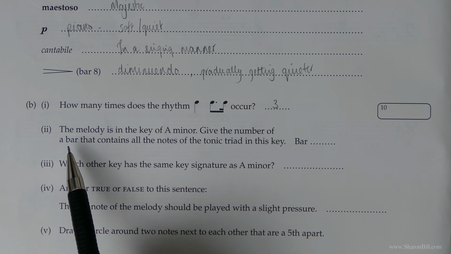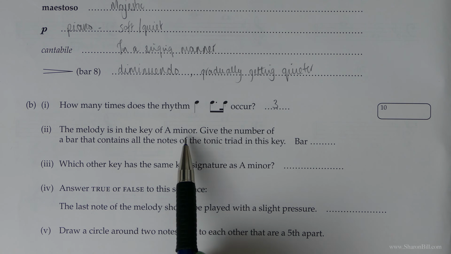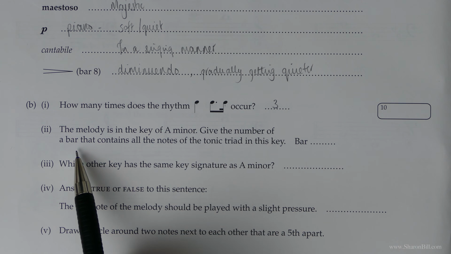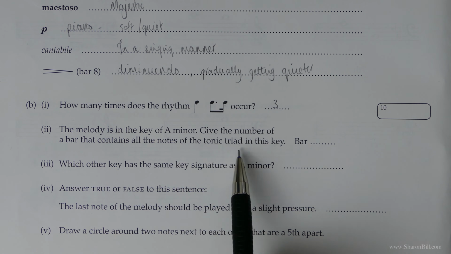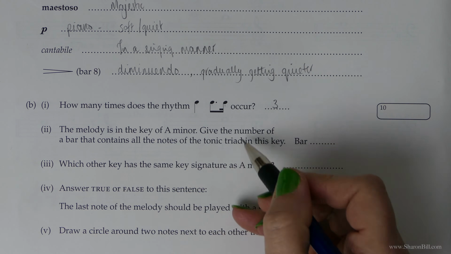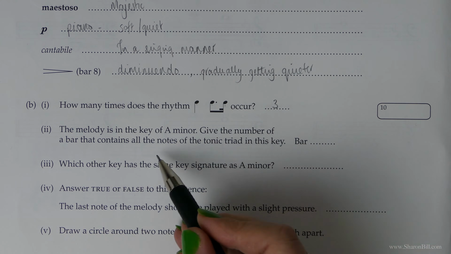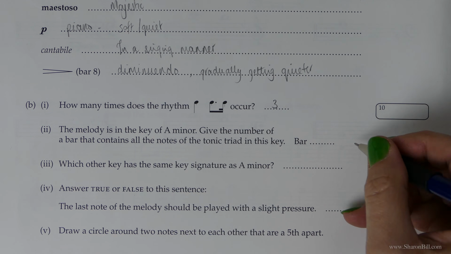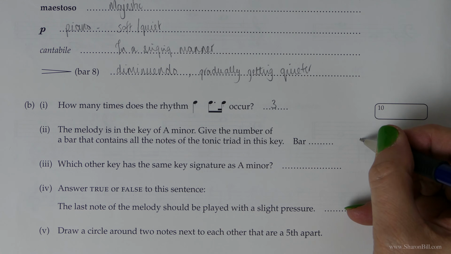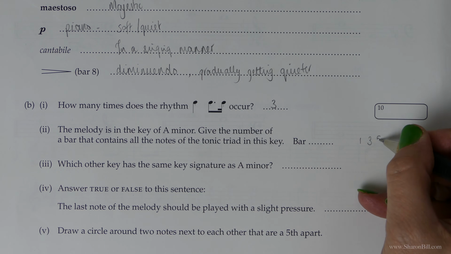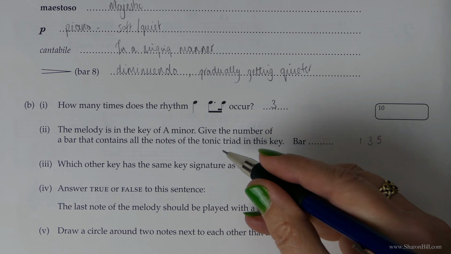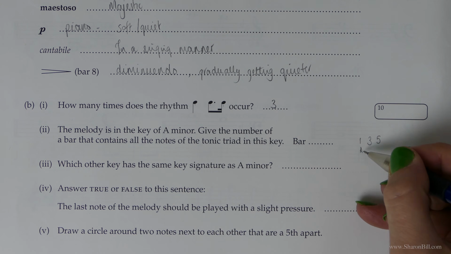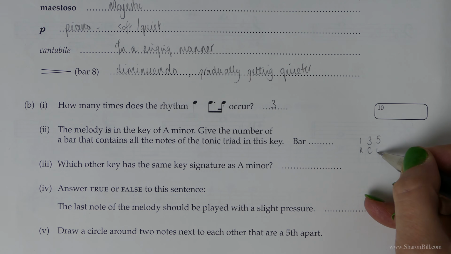Next question. The melody is in the key of A minor. Give the number of a bar that contains all the notes of the tonic triad in this key. It may not be in the correct order that you're used to, but as long as all the notes are there. Remember that the tonic triad is built of the first, the third and the fifth. So if we're in A minor, A is the first, C is the third and E is the fifth.